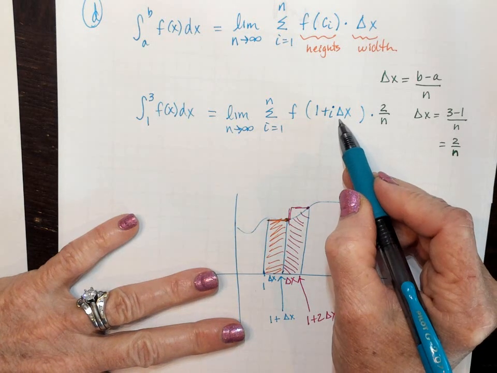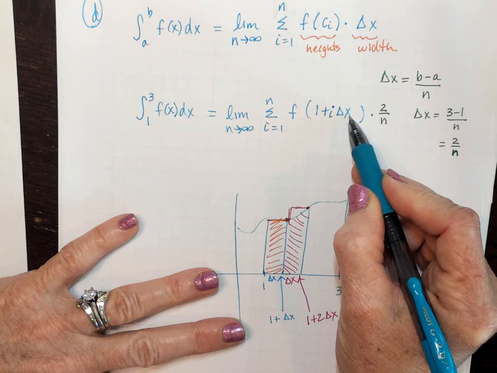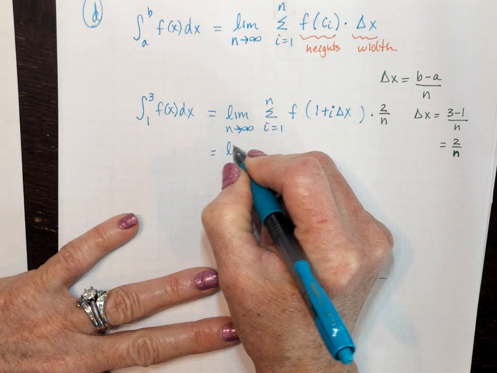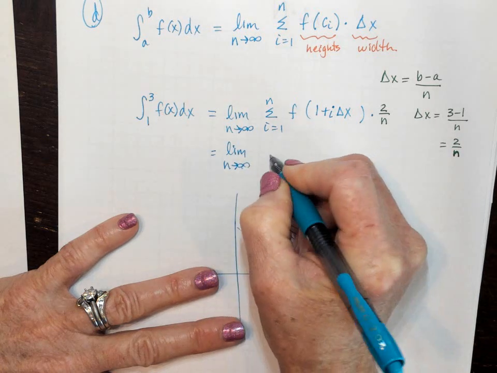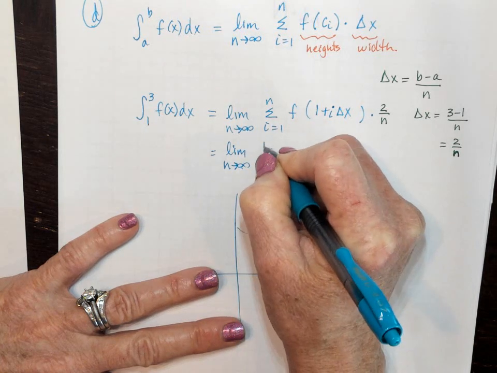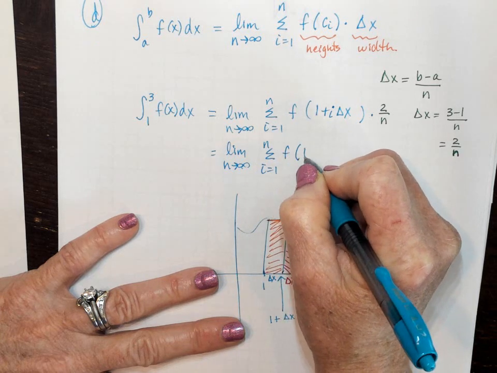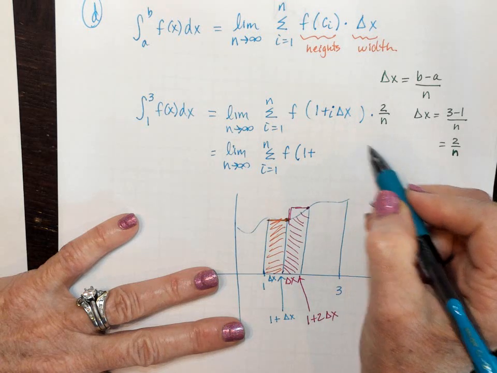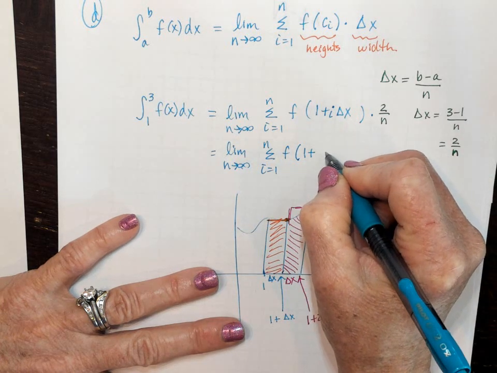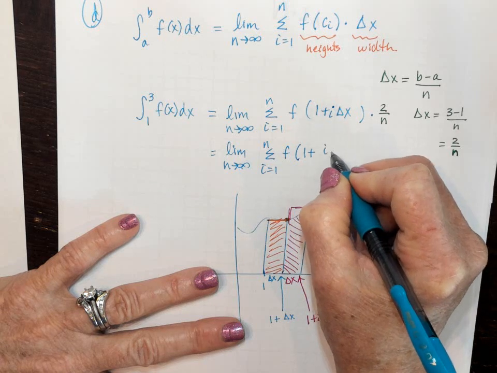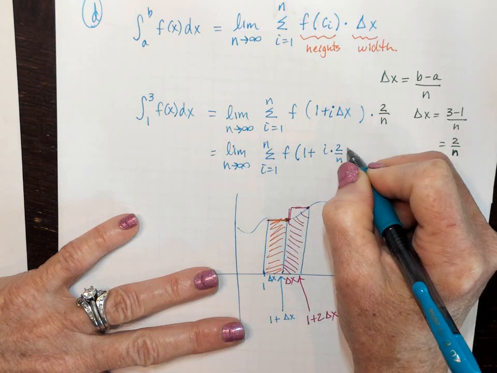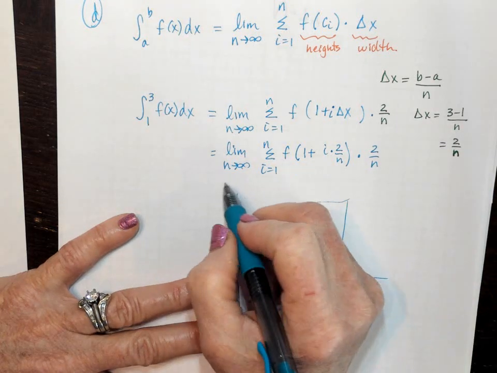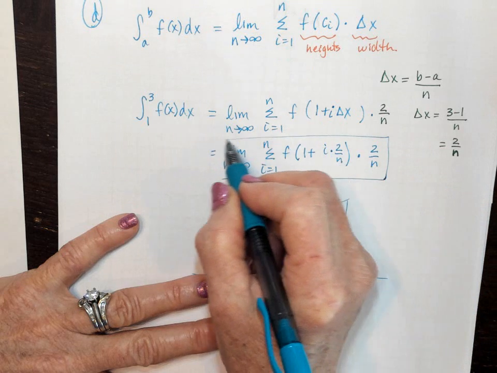And then one other thing, we can clean up this delta x. We can make that a 2 over n. So this limit is actually the limit as n approaches infinity of the sum from I equals 1 to n of f of 1 plus I times delta x, which is 2 over n, so I times 2 over n, times a 2 over n. That's the answer that they're looking for right there.